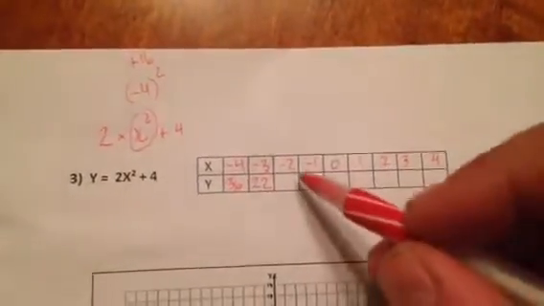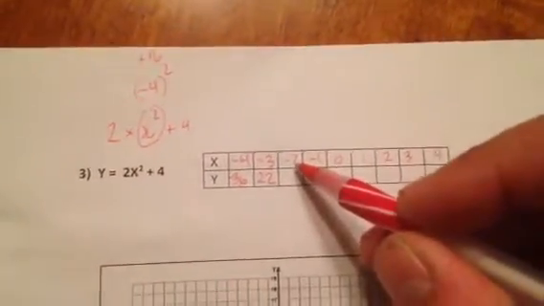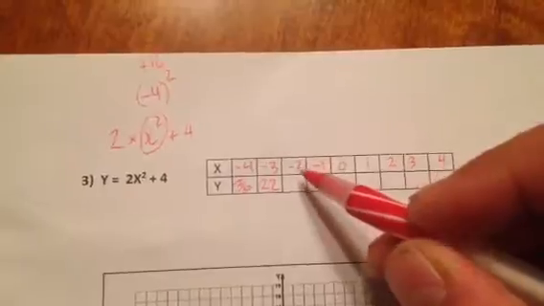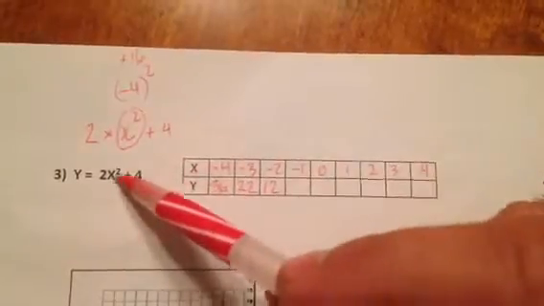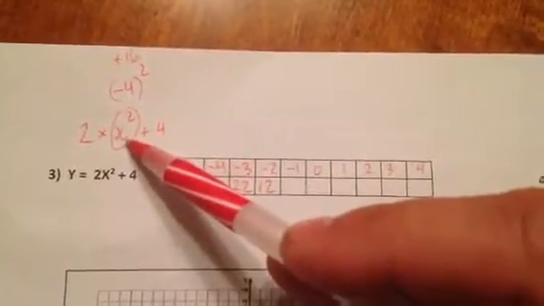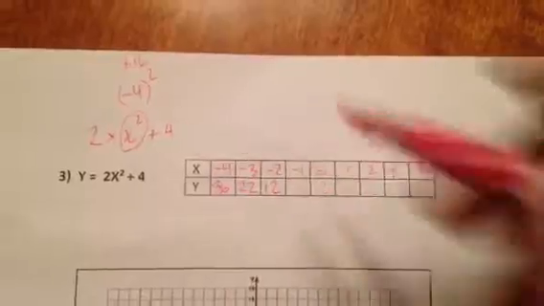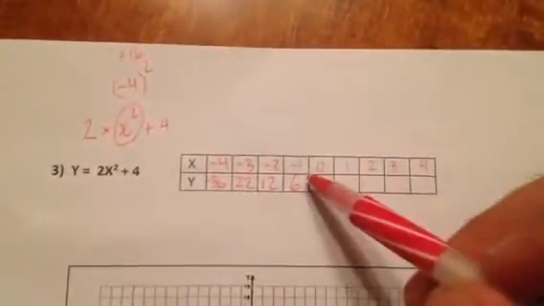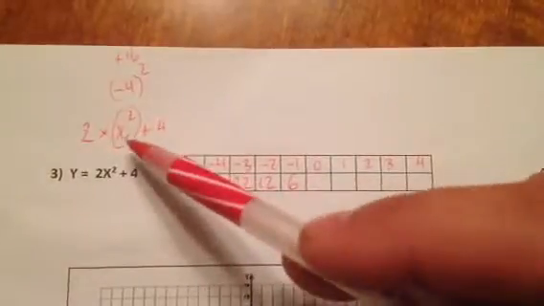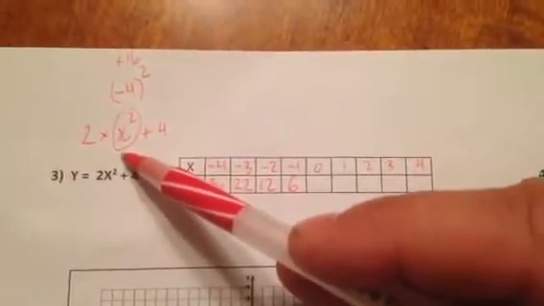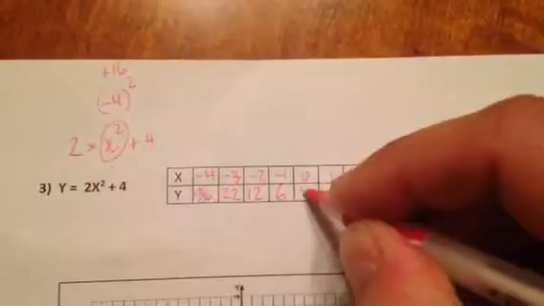Next one is -2. So it's 2 times -2 squared. -2 squared is 4. 2 times 4 is 8, plus 4 is 12. This one here, we go -1. We square it first, so that's positive 1. 2 times 1 is 2, plus 4 is 6. And finally 0. We go 0 squared, so that's 0. 2 times 0 is still 0, plus 4 is 4.